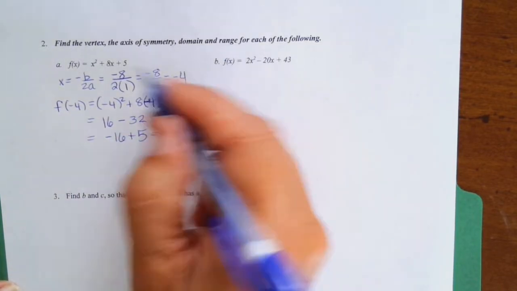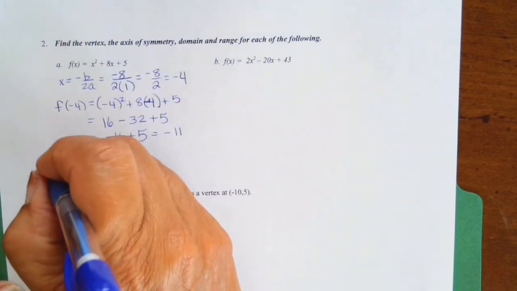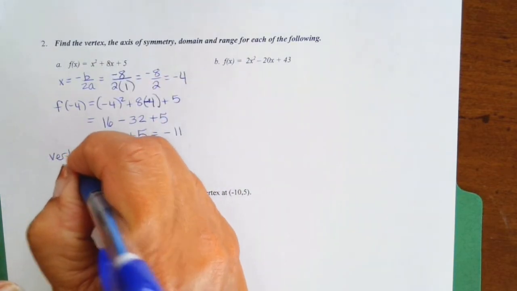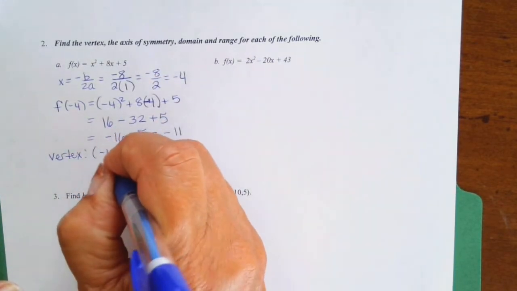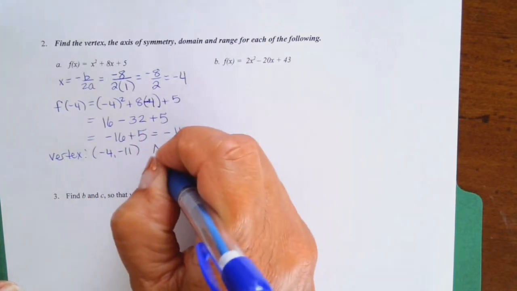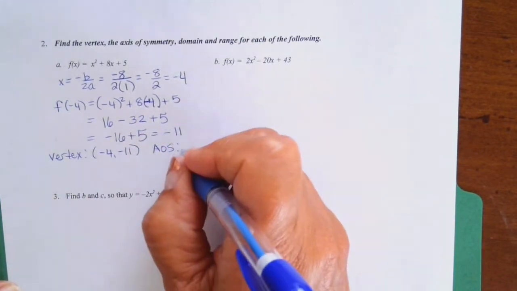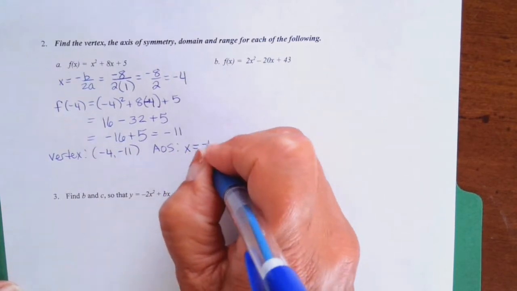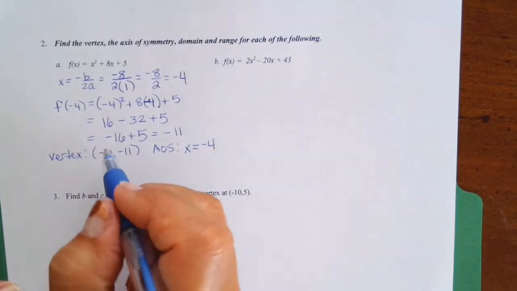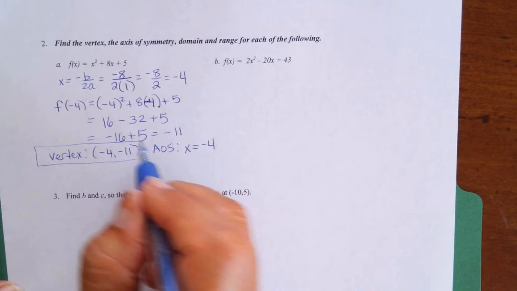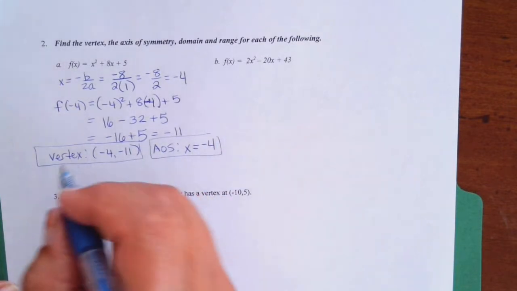That's the x value. Find the vertex. So the vertex would be -4, -11. Your axis of symmetry is just, remember, the x value. That's the easy one. Just make sure you write x equals. Okay, so there's the vertex, axis of symmetry.